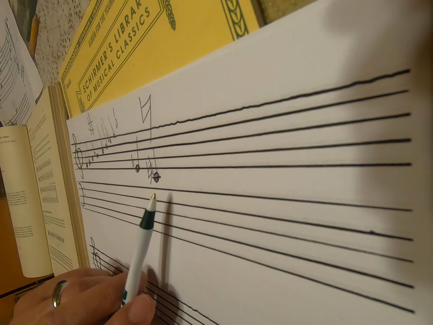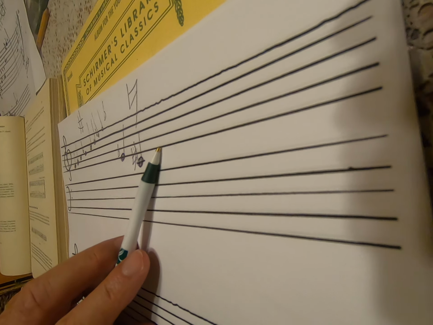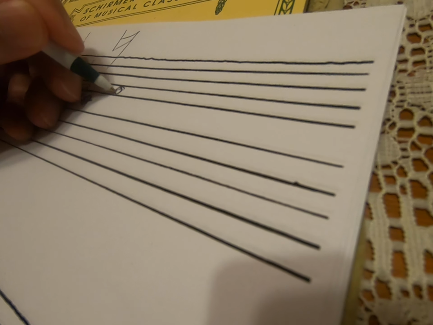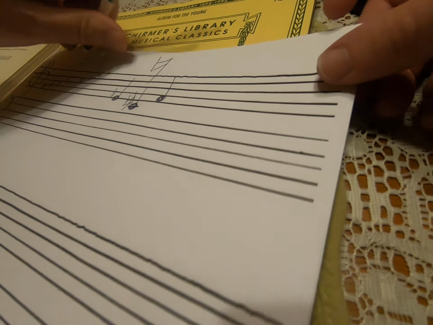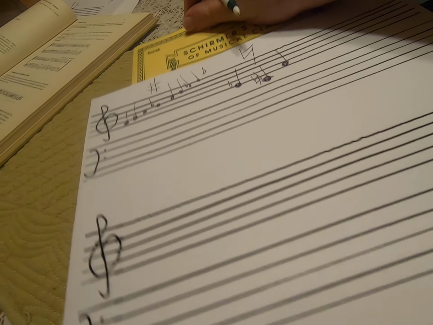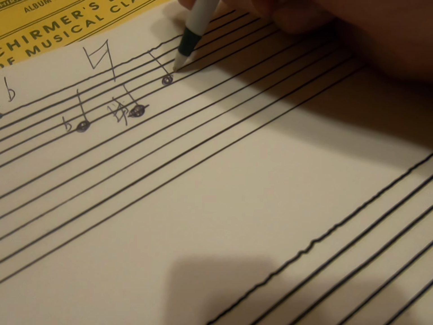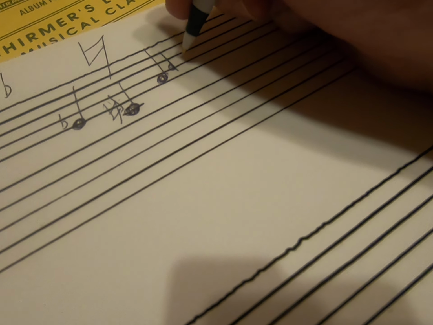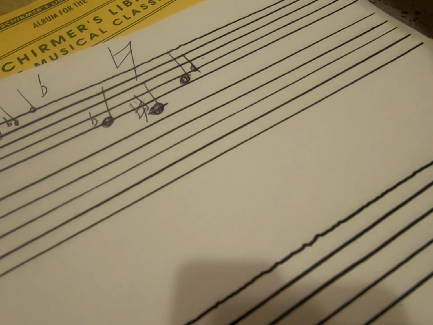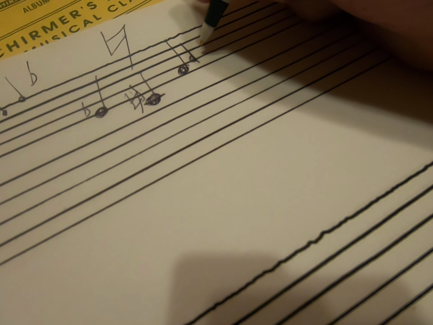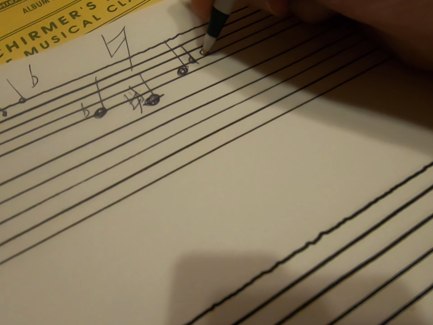So now, why don't you write the notes for an F major scale? You know it's going to start with F. And then it's going to be a what? G. Right. You don't need to write the name of it. A. Yes. Put the A there.